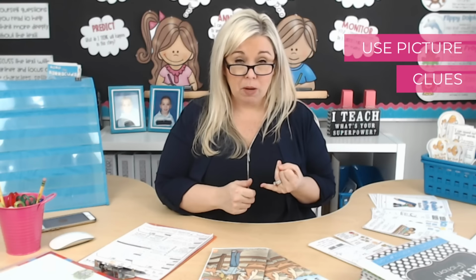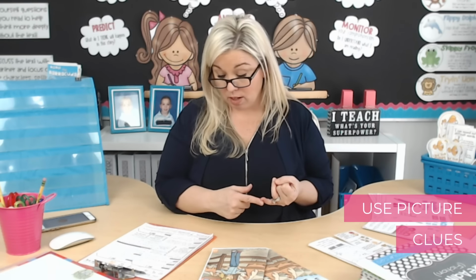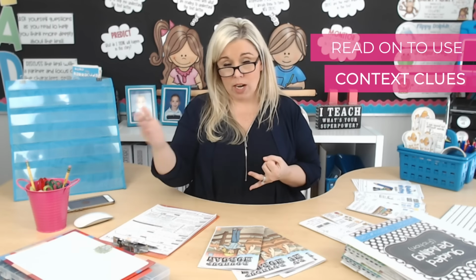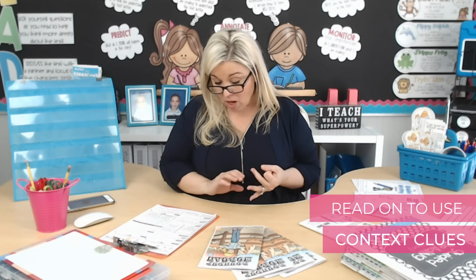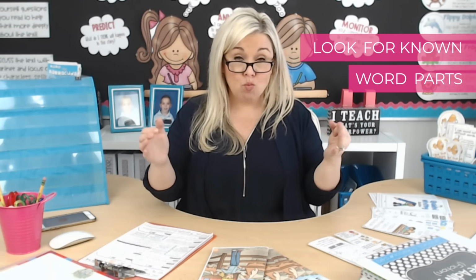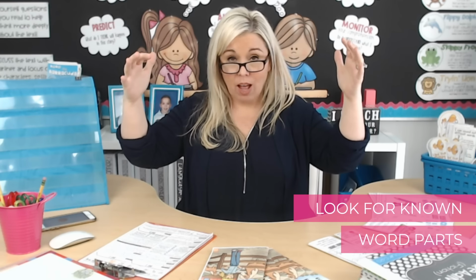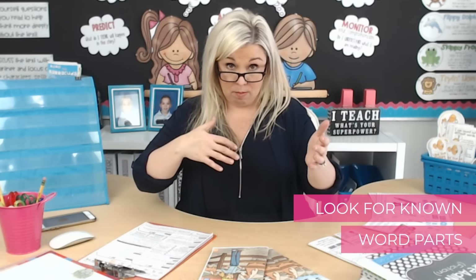Number one, we can use picture clues. Does the picture help us solve this word? Do we know what this word is based on the picture? Number two, we're going to use context clues of the text. I'm going to show them how to read on and use the context of the text to figure out what the word means. Number three, we're going to look for known word parts. Maybe there's a word part in the larger multisyllabic word that can help them figure out what that word means. Some have it, some don't.